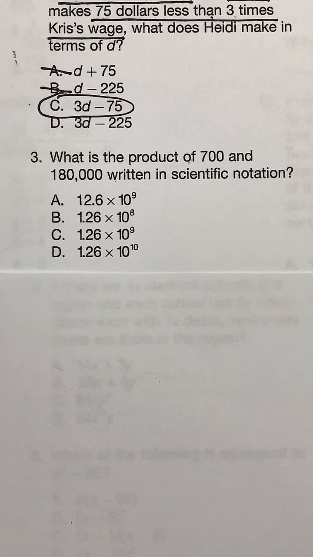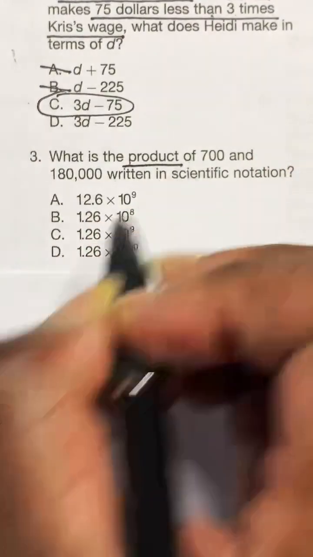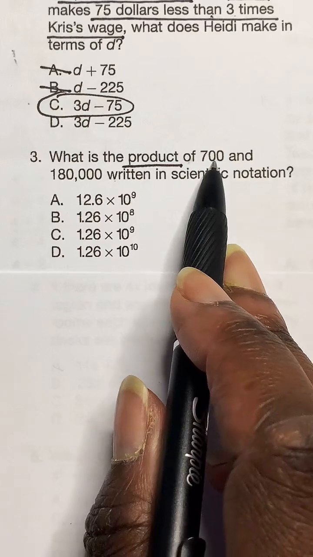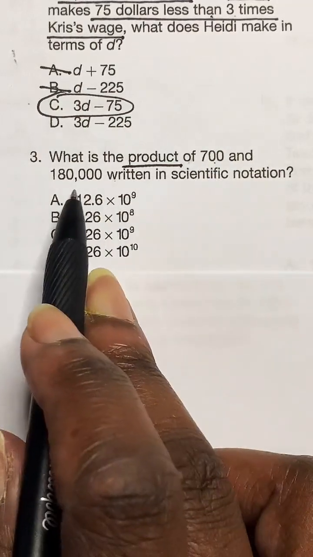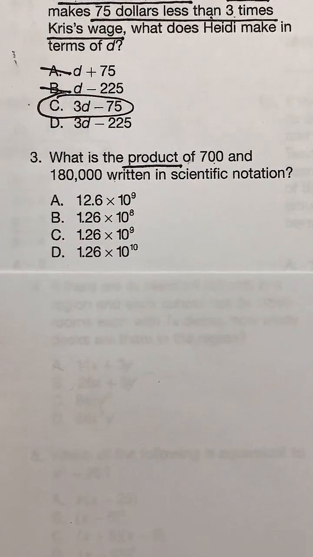Same B. All right. So let's take a look. First things first. We need to do multiplication, because they say product. Product means multiplying. So I have to multiply my 700 and my 180,000.